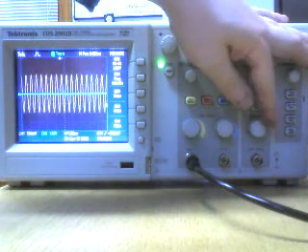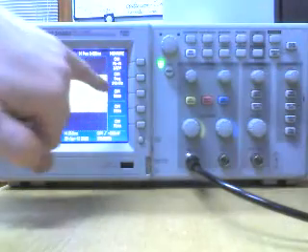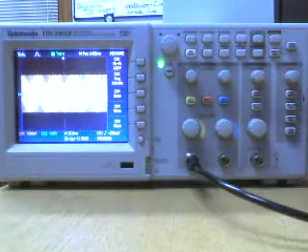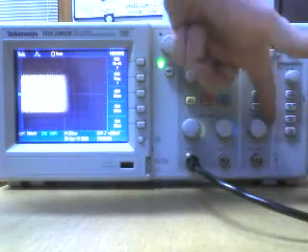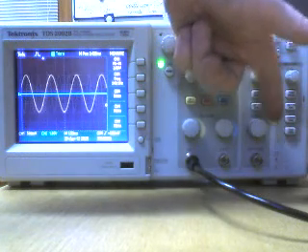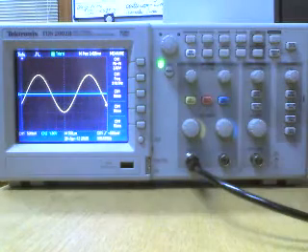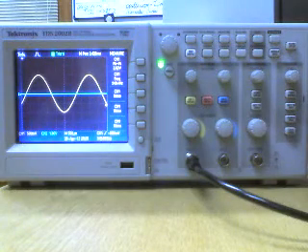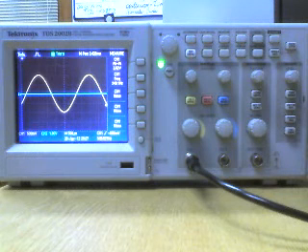Just like volts, if you have too much information on the screen, your error slowly increases, and again, question mark, you can't read it. So always make sure that you've got a couple of cycles on the screen, at least 1 or 2 cycles, and that the voltage is clearly displayable.